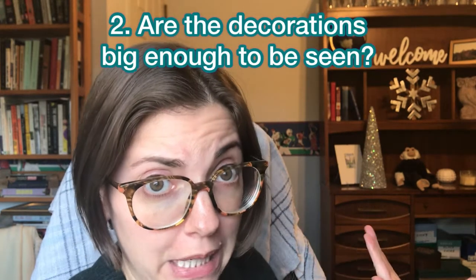So the second consideration I have is, are these decorations big enough to be seen at the distance from the camera? So where this camera is located is about where my laptop's camera would be. So you're getting a very similar frame as what my students would see.